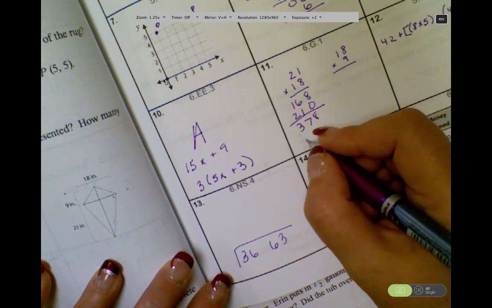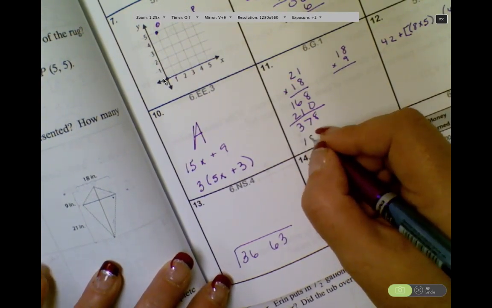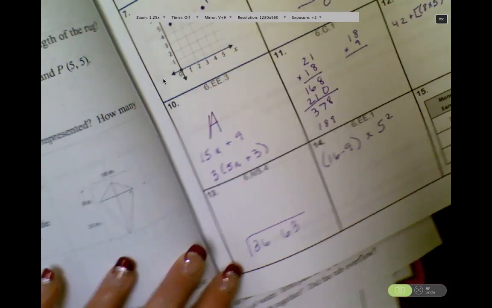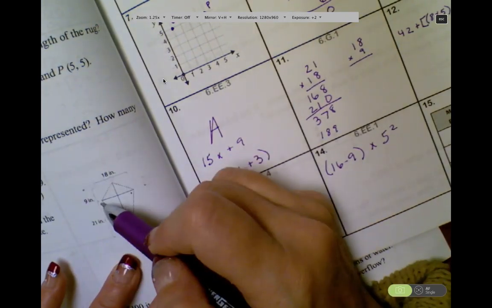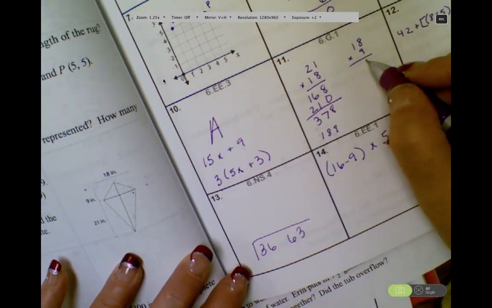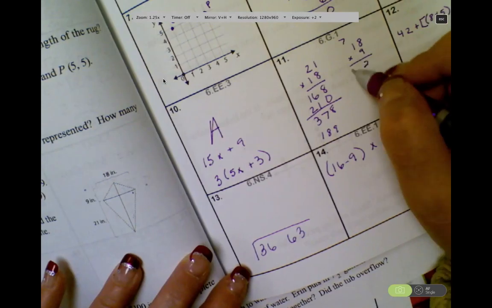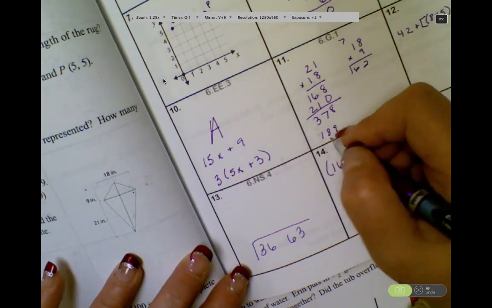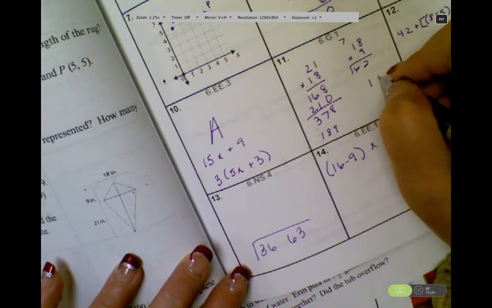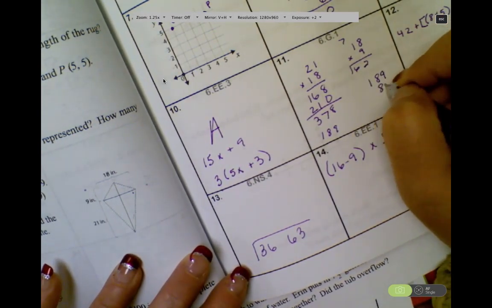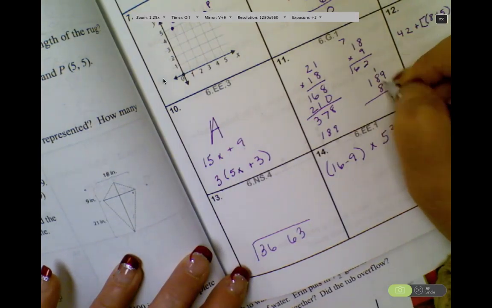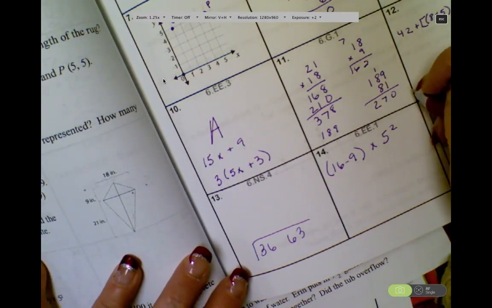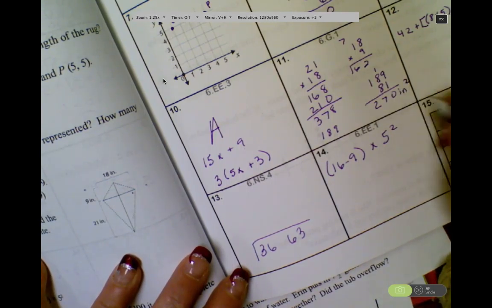So that would be 189. And then we have to do the same thing for our top triangle. 18 times 9 is 162. Half of 162 is 81. So I want to take 189 and I want to take 81. And I get 270. It is inches squared.